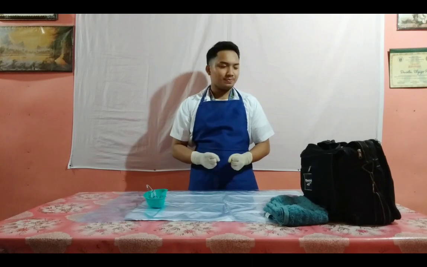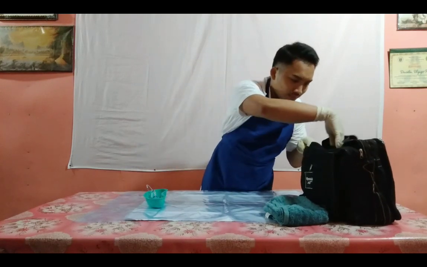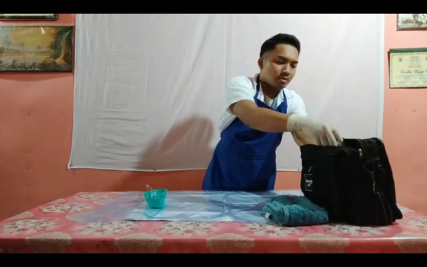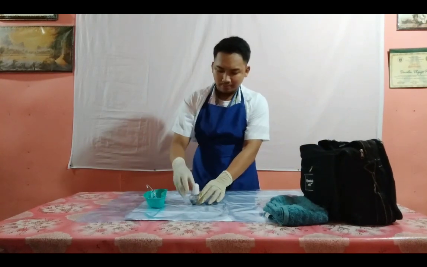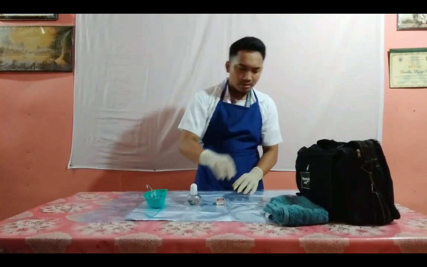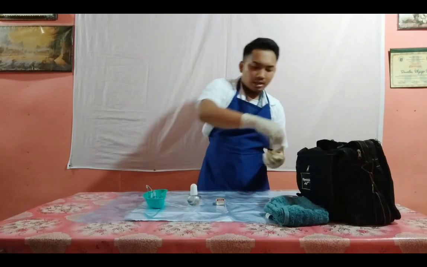Take out the alcohol lamp, match, acetic acid, and place them in the work area. Alcohol lamp, the match, and the acetic acid.